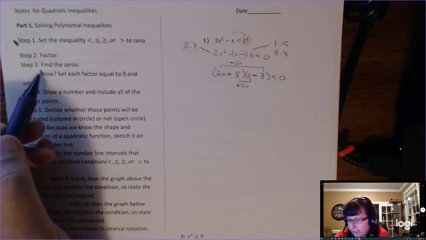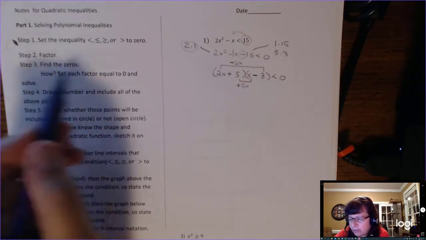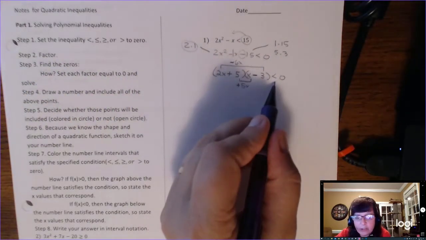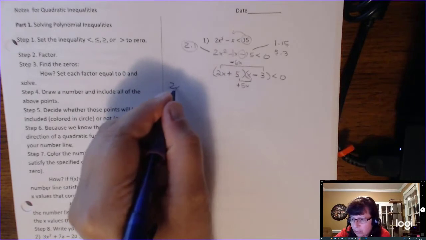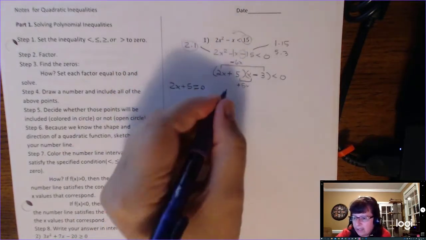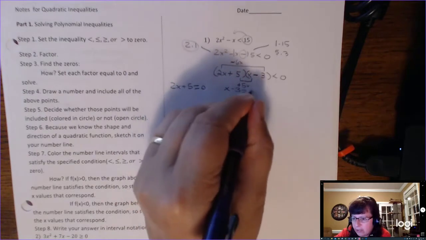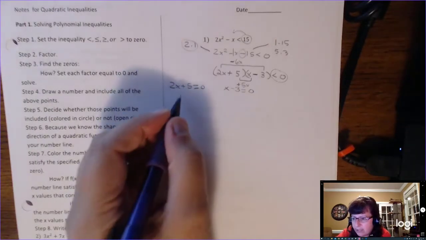Step 3 is you're going to find the zeros. So temporarily we are going to forget about this less than, and we are just going to find the zeros. So 2x plus 5 equals 0, and x minus 3 equals 0. Okay, I'm going to come back to that, but we're finding the zeros.